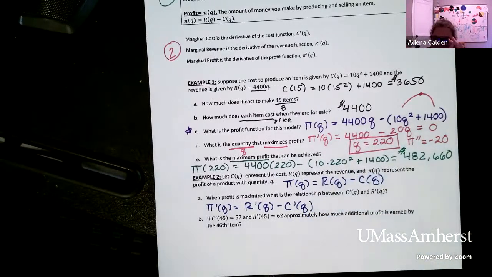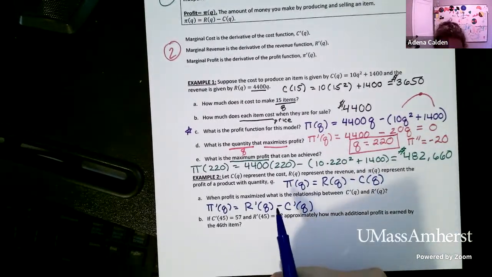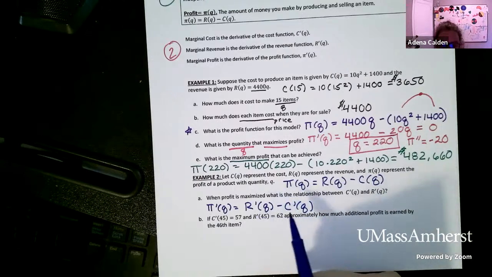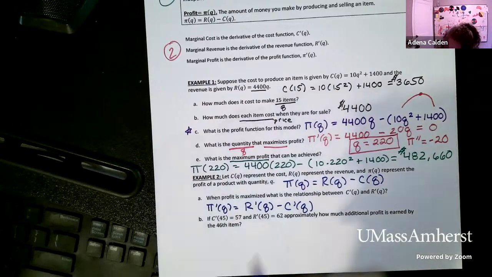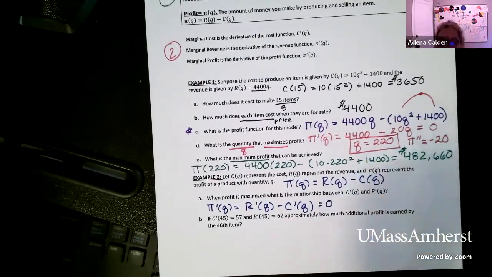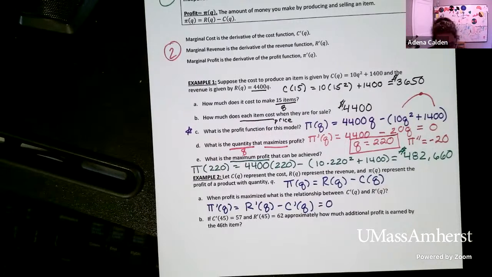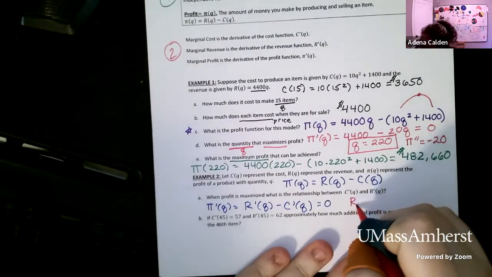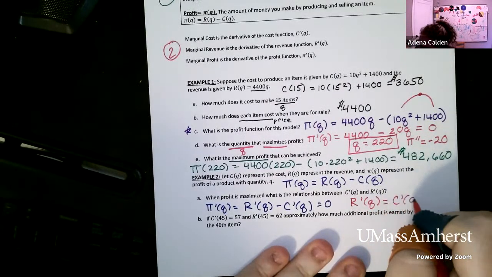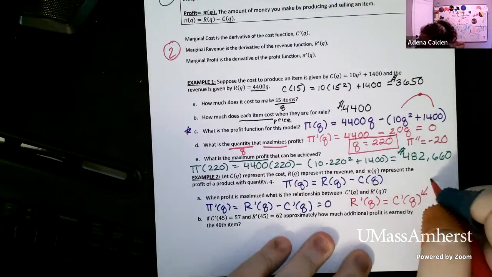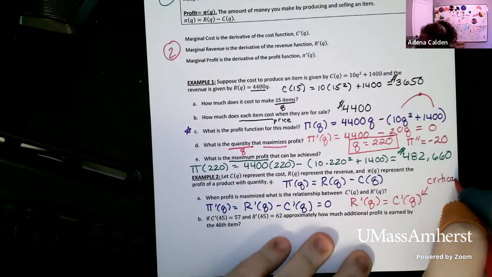Okay, so we can do the derivative of each piece because they're separated by subtraction, right? If things are separated by addition and subtraction, you take the derivative of each piece. Well, if we were looking for critical points, we would want to know when does that equal 0, right? So if we just algebraically manipulate this and bring the C prime of Q to the other side, we find that R prime of Q would have to equal C prime of Q to find the critical points.